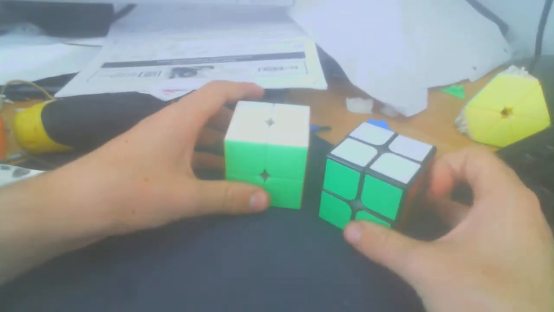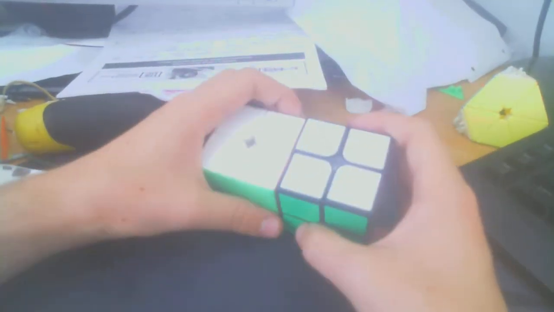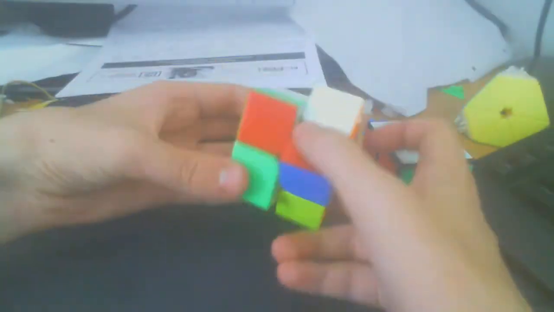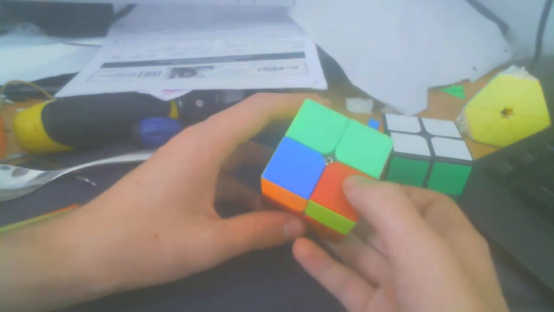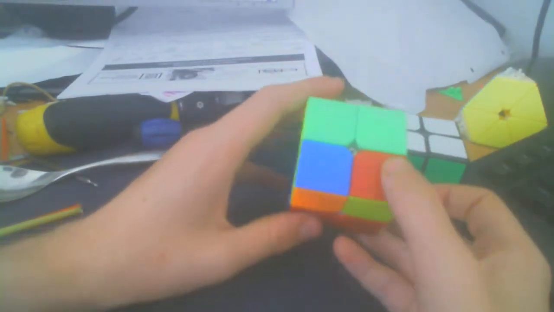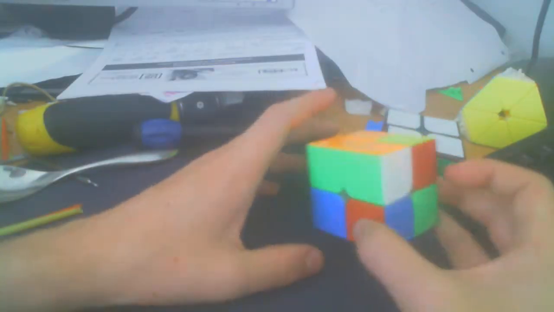Right, one of the biggest hurdles for me in learning EG was learning to one-look. So one-looking is mostly being able to just get a scramble, look at it and be able to tell exactly every single move you'll have to do in the entire solve, which sounds quite daunting.